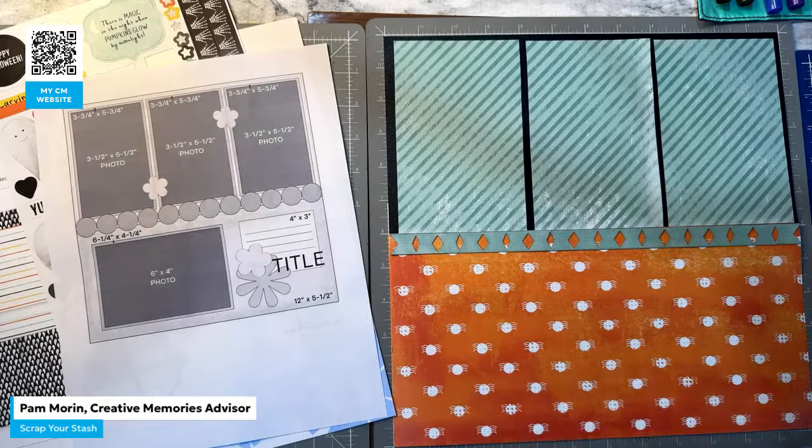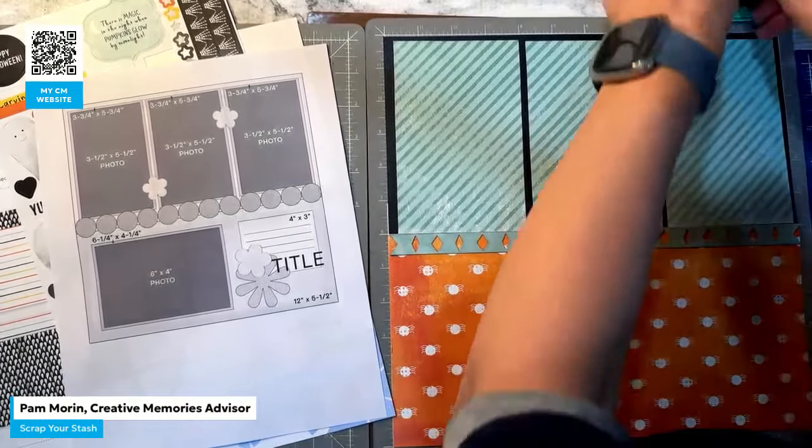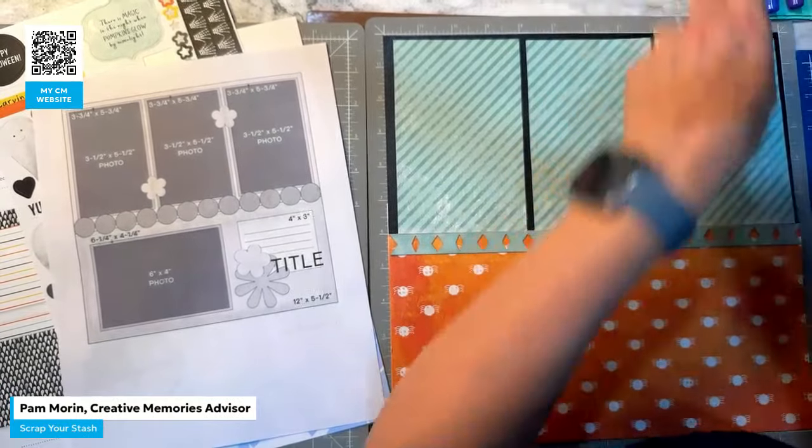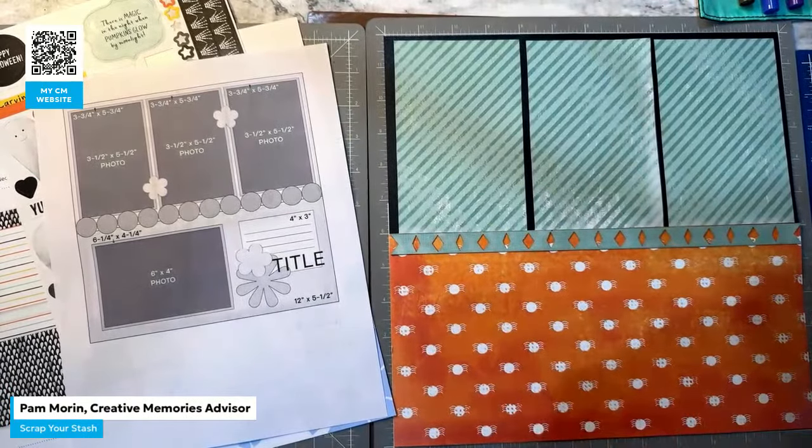I have a gray, but I don't have a black. So I think that's something we need to send in to Creative Memories as a suggestion for a black shimmer pen.